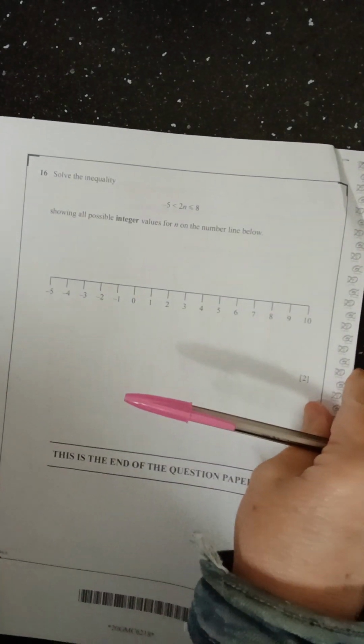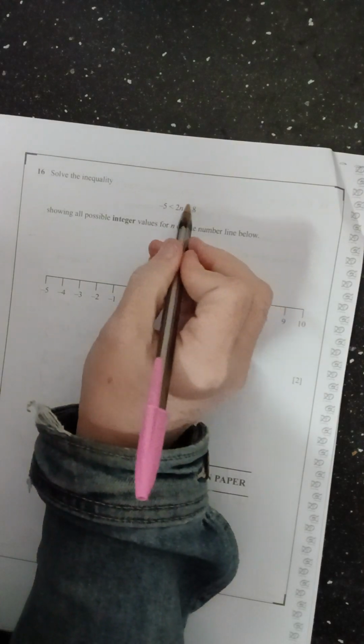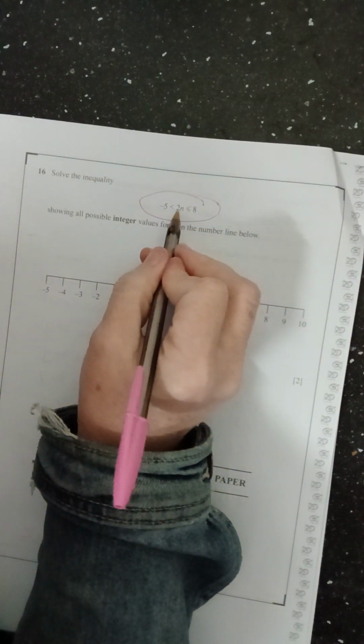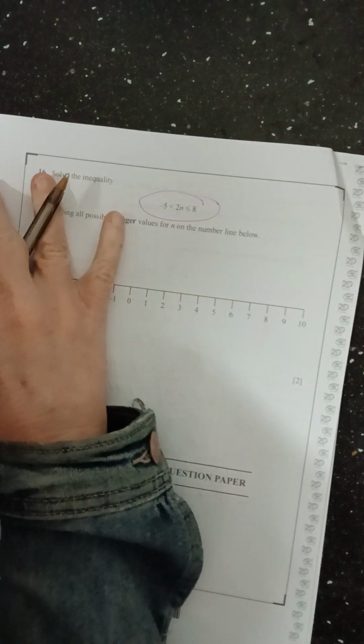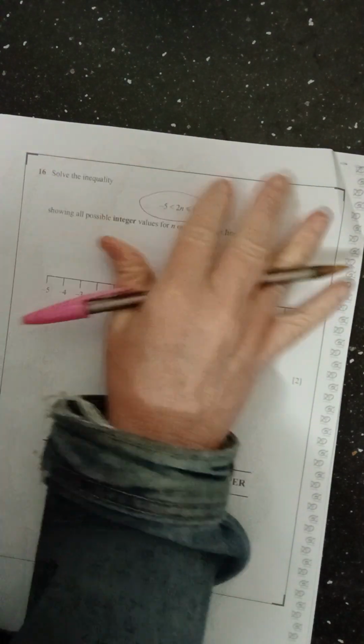4 marks, but you can do it. And we're at the last one. These ones a lot of people haven't seen before or hate them anyway. So with this, you have a 2n in the centre. We have to find out the value of 1n. And to do that, we divide the whole thing by 2.